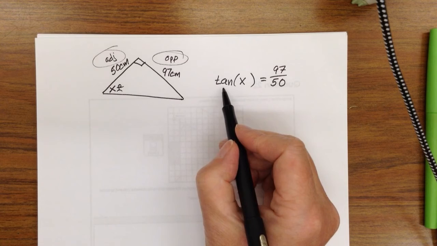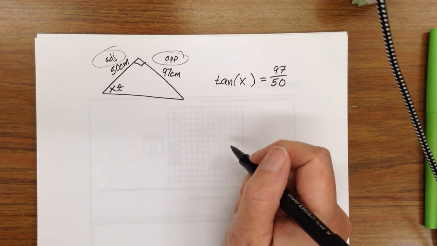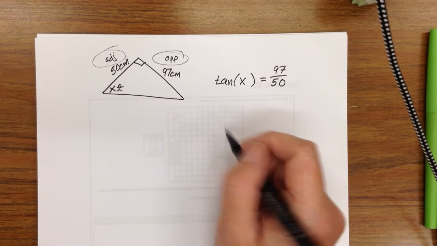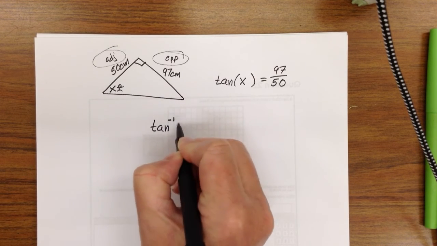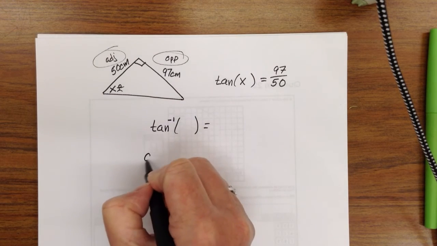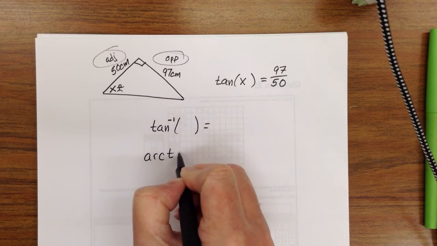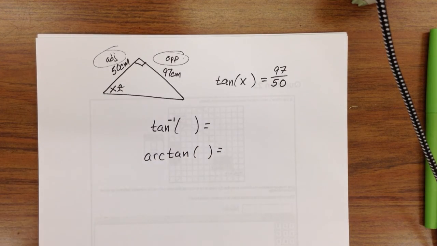So, what is the notation for the undoing of tangent? Well, there's actually two. Yes, two. We could work with inverse tangent, or we can work with arctangent. Now, here's how this works.